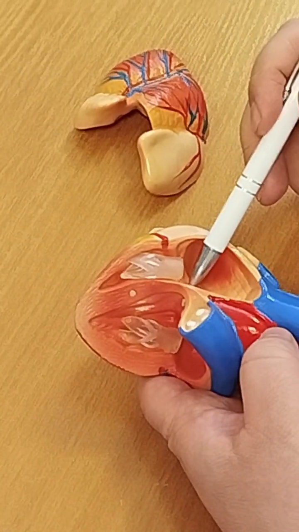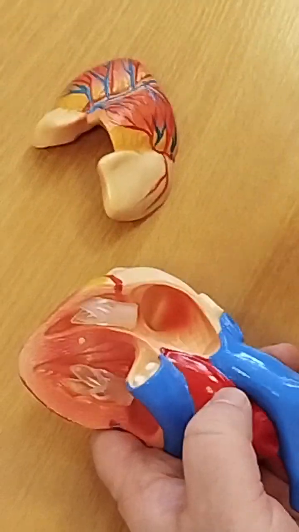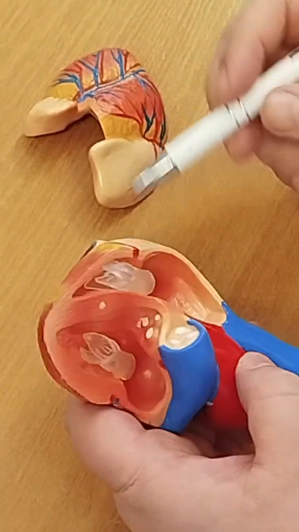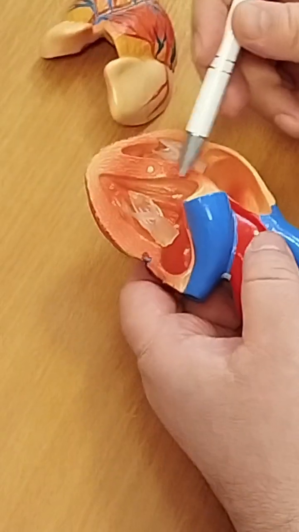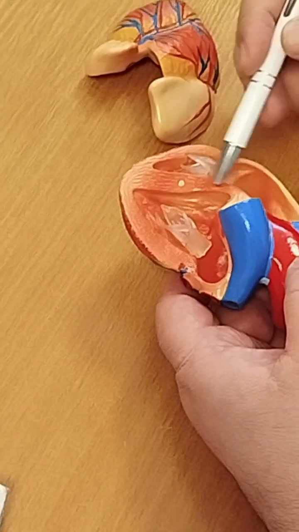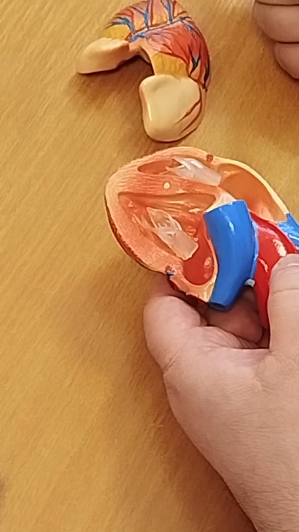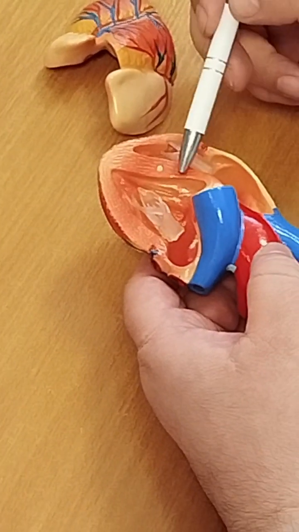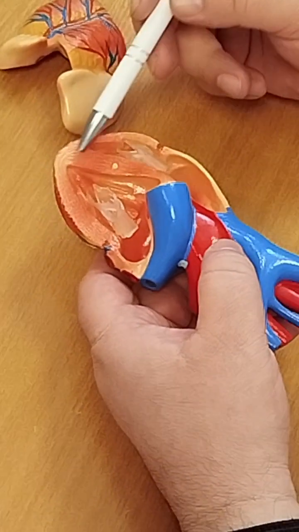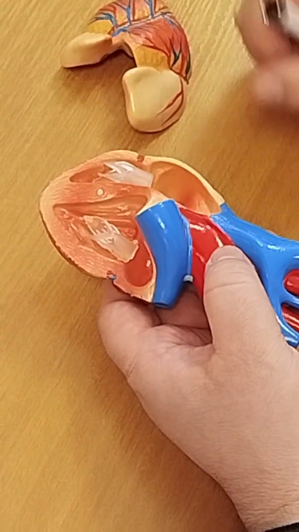In the fetus, it is the foramen ovale, and after birth it closes and forms the fossa ovalis. Then the interventricular septum: the upper third has the name pars membranacea, membranous part, and the lower 2/3 is pars muscularis, muscular part.